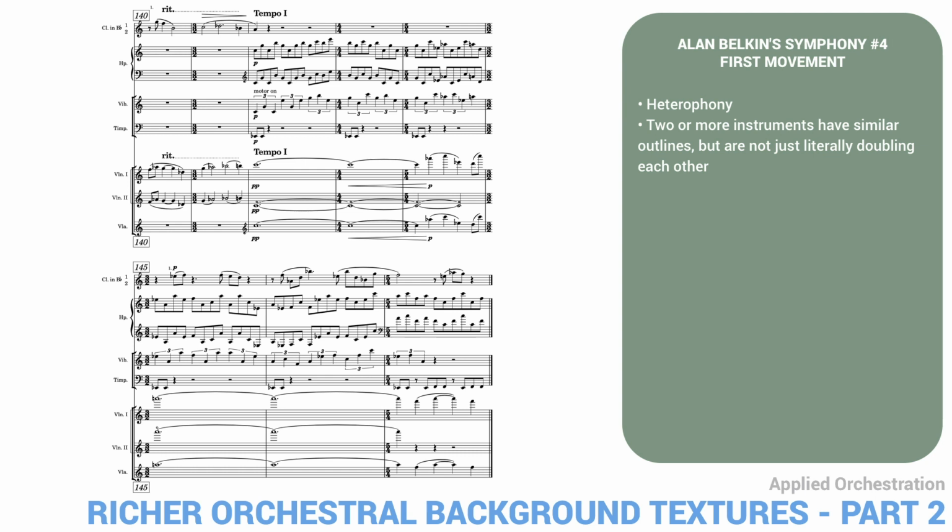Heterophony is a very useful orchestration technique, and little examples of it are everywhere to be seen in classical orchestration. For example, the winds may just sustain some of the main notes in a string line. One instrument may lightly accent certain notes in another's line.